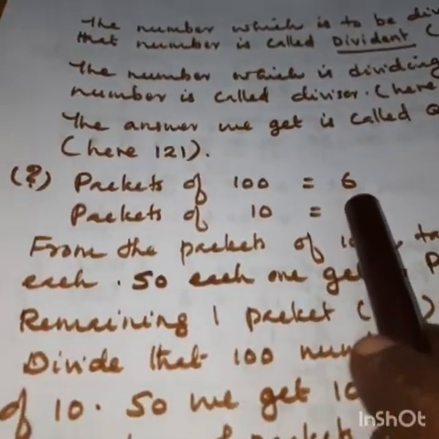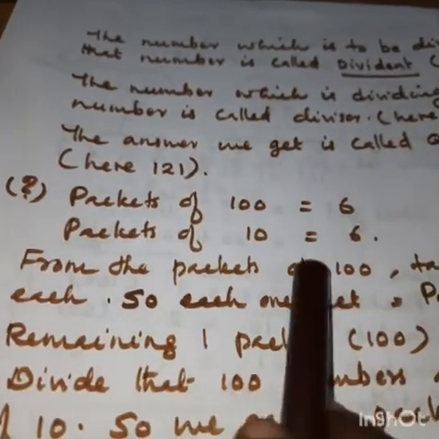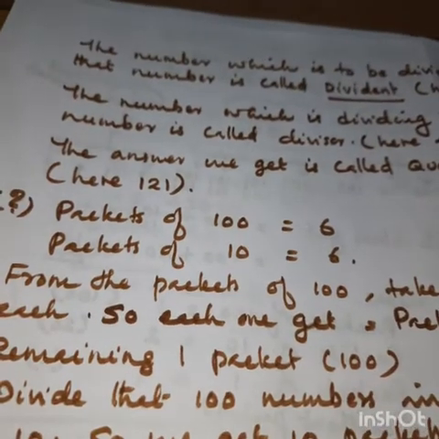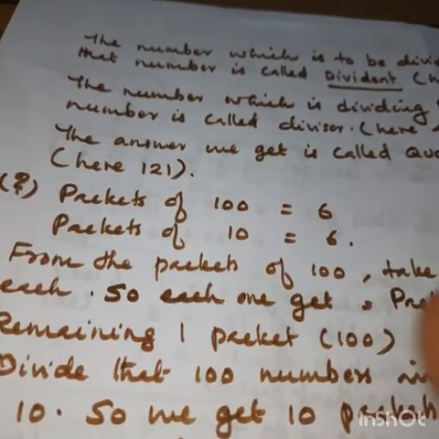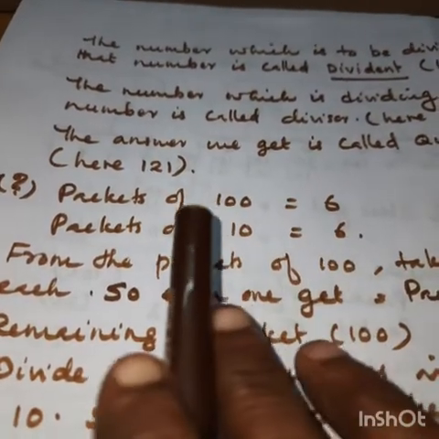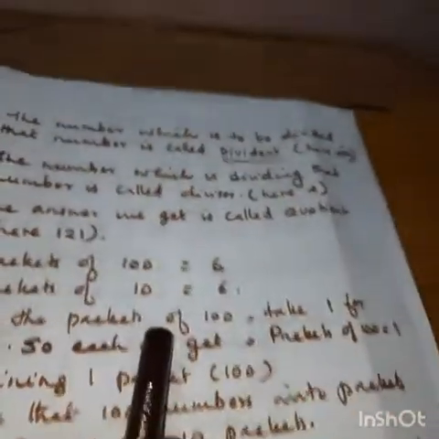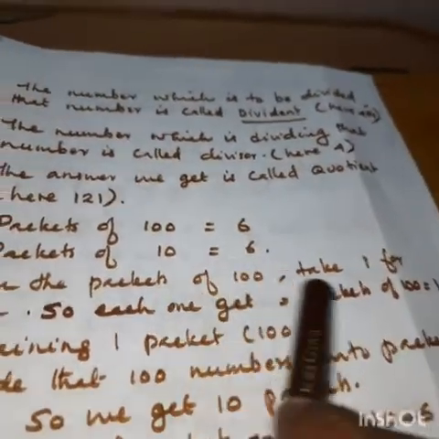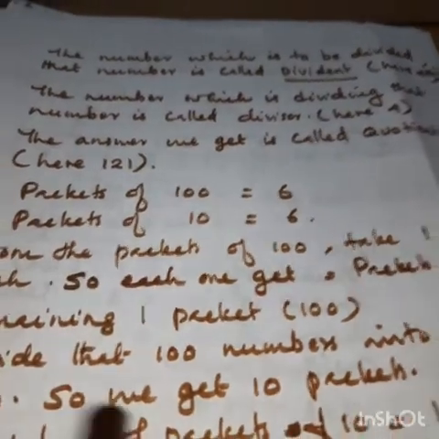From the 6 packets of 100, distribute 1 packet for each of the 5 students. Then at last 1 packet of 100 is remaining.